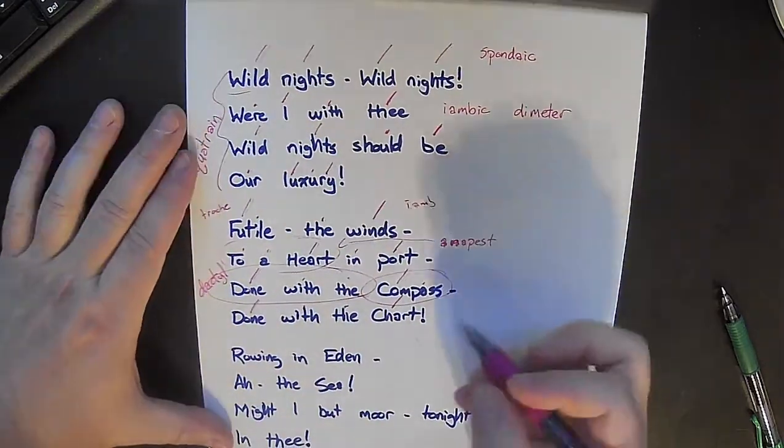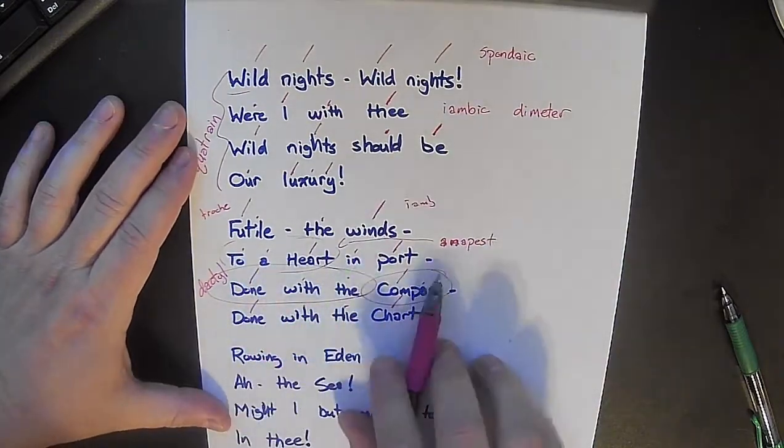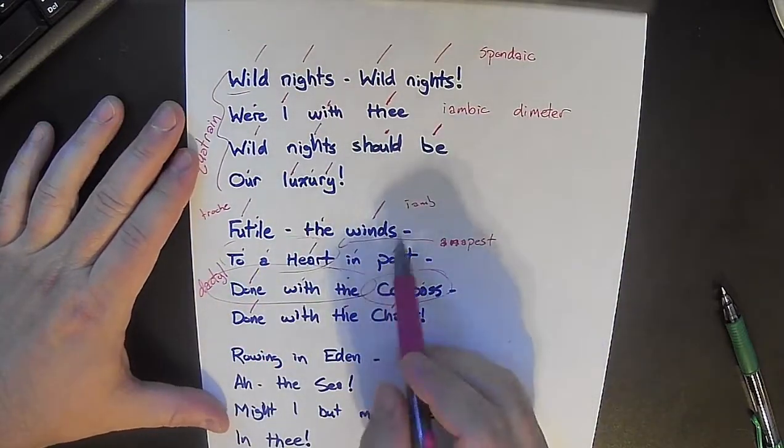All right, so next line, futile the winds to a heart in port. What does that mean? It doesn't matter how windy it is.